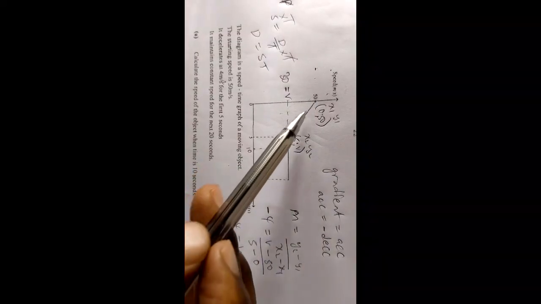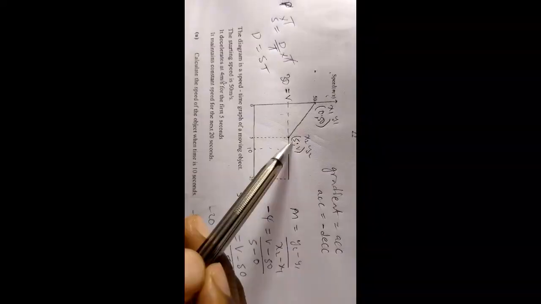So for the area, identify the shapes that we have. This is a trapezium, and this is a rectangle. You can just say this is shape A, this is shape B. For the trapezium, distance is equal to half times (a plus b) times the height, plus length times width for the rectangle.